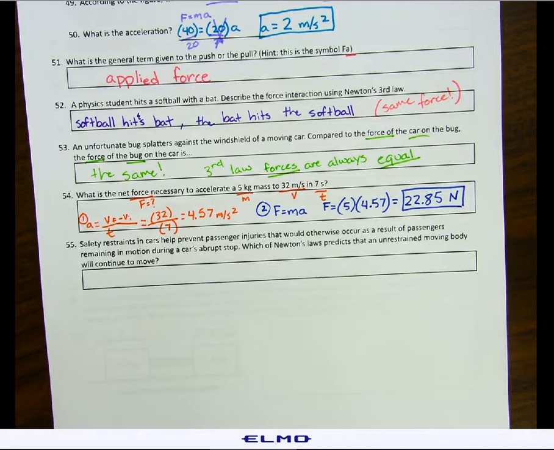And the last question for unit 4 and 5, safety restraints in a car helps prevent passenger injuries that would otherwise occur as a result of passengers remaining in motion during a car's abrupt stop. Which of the Newton's laws predicts that an unrestrained moving body will continue to move?